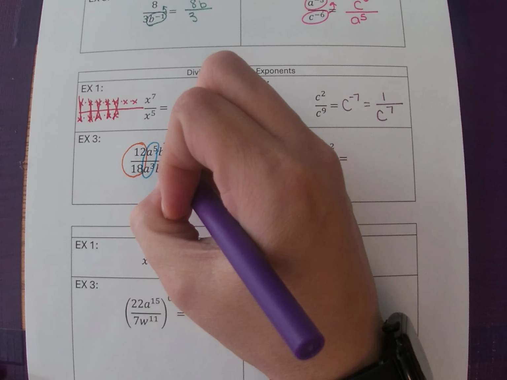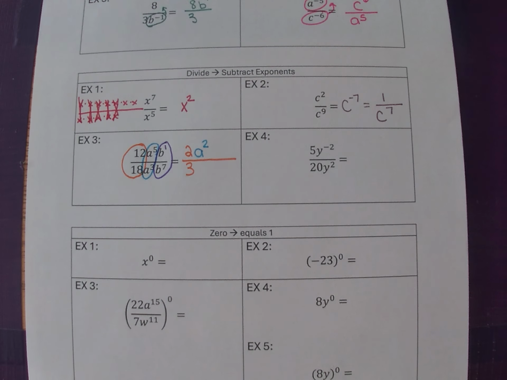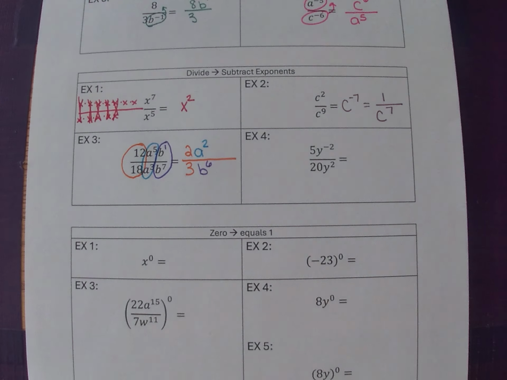Then I'm going to look at my b's. I don't see it, but there's really a 1 there. 1 minus 7 is negative 6. That's negative, so it's going on the bottom of the fraction. Now, I'm not writing the negative down. The negative just told me a location. The location is the bottom of the fraction.